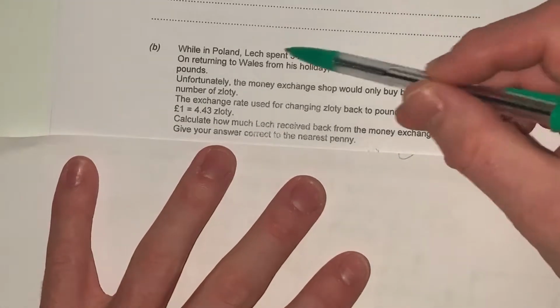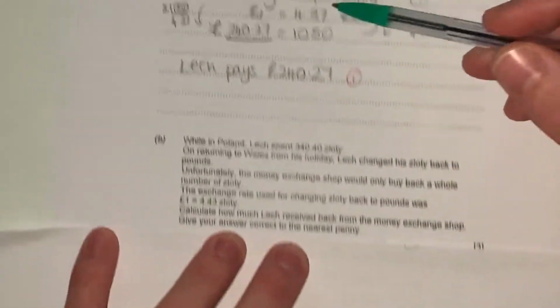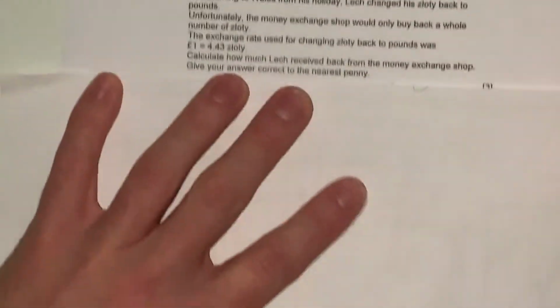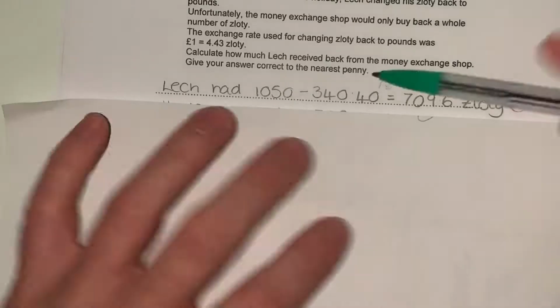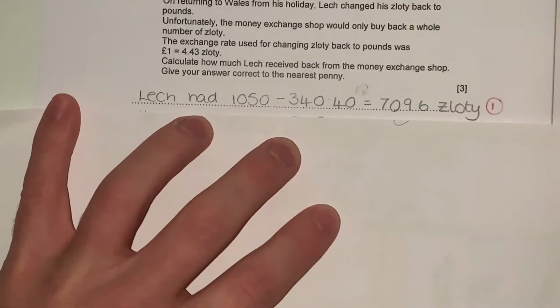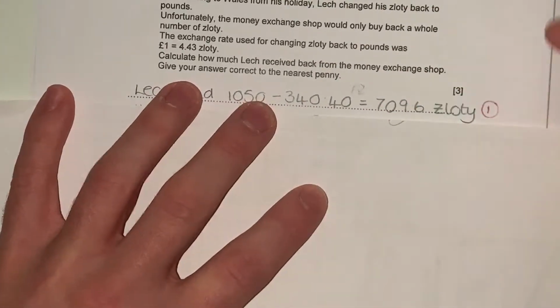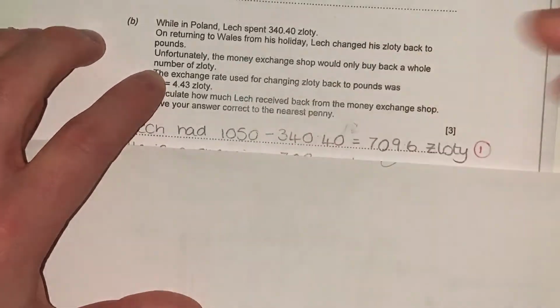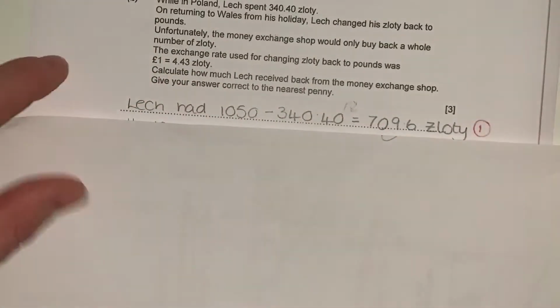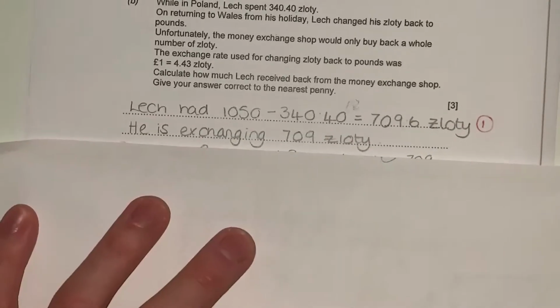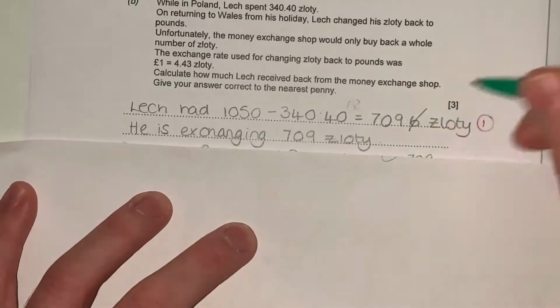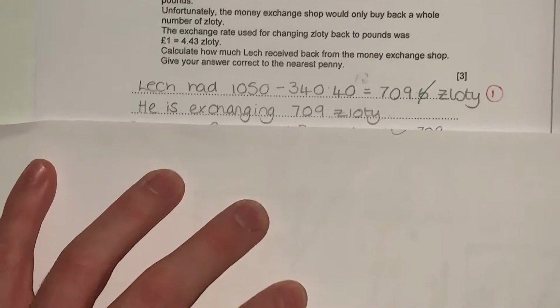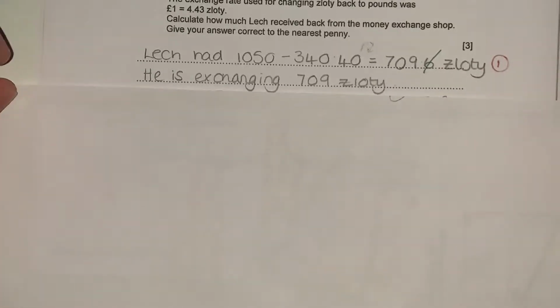So if you've spent 340, but 1,050 is what you had in the previous question, you've got to find out what we've got left. So 1,050 take away 340 gives me 709.6. But as we just said, they'll only buy back a whole number of zloty. So the 709.6 they're not going to accept, but the 709 they will. They won't take the 0.6 off you. That's just some loose change, which you've got to keep.